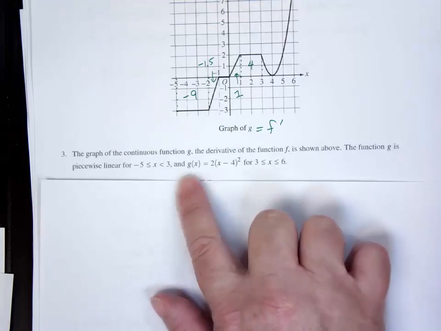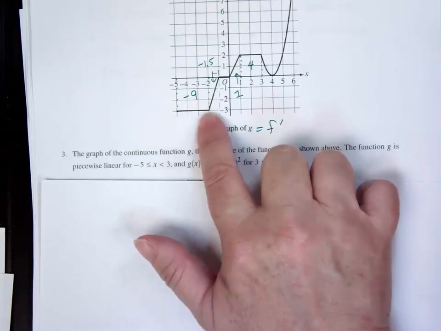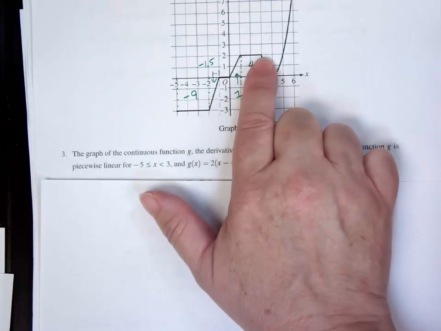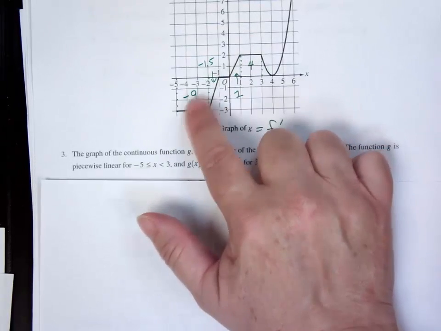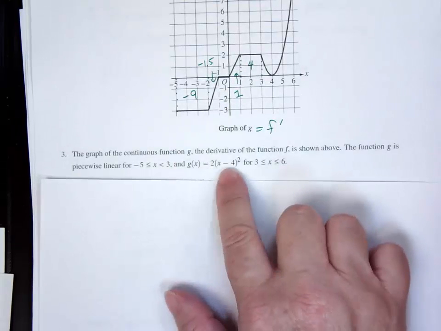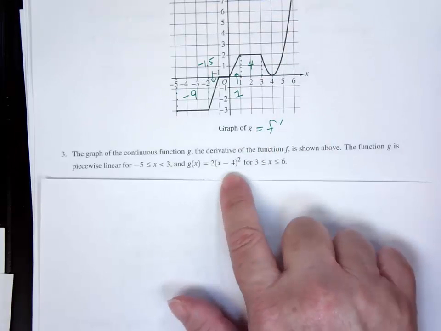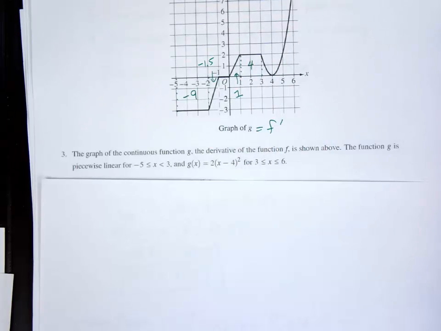Now what does all this mean? The fact that it's piecewise linear lets you know for sure that these are all straight lines right here, and that you can geometrically calculate the area under those curves. G of x being defined here is a parabola, so you're going to have to use that equation if you're going to do anything with the area under that curve.